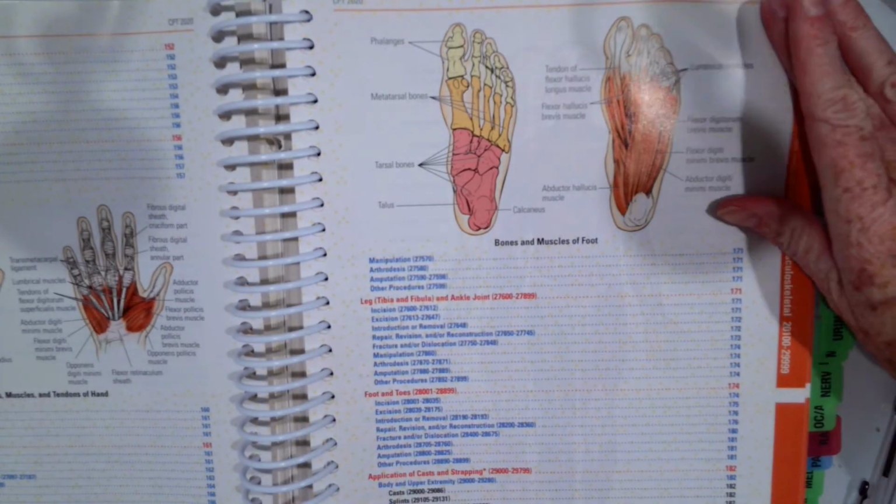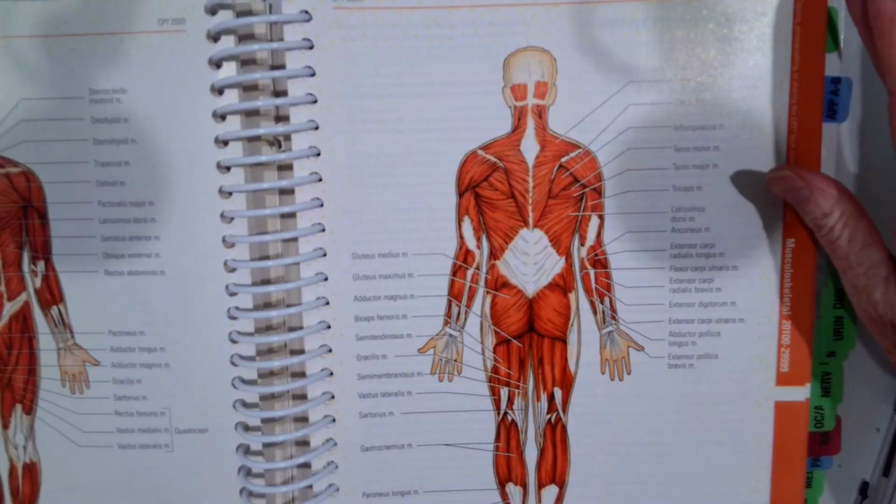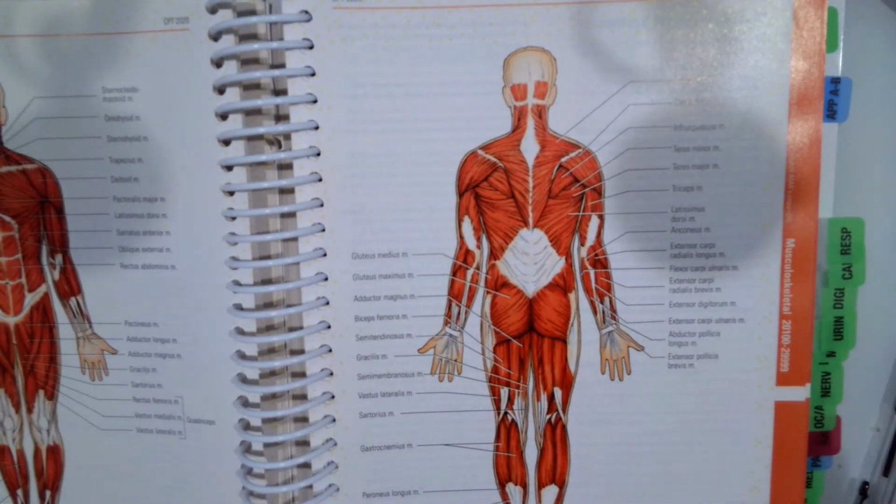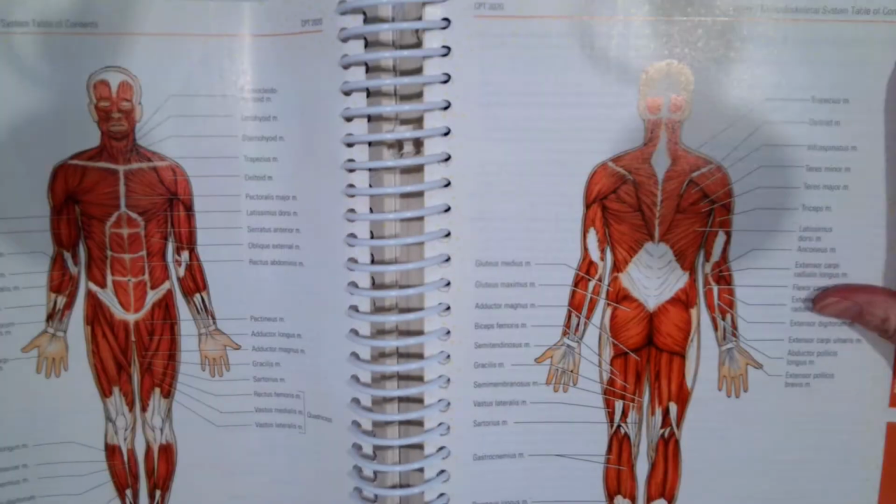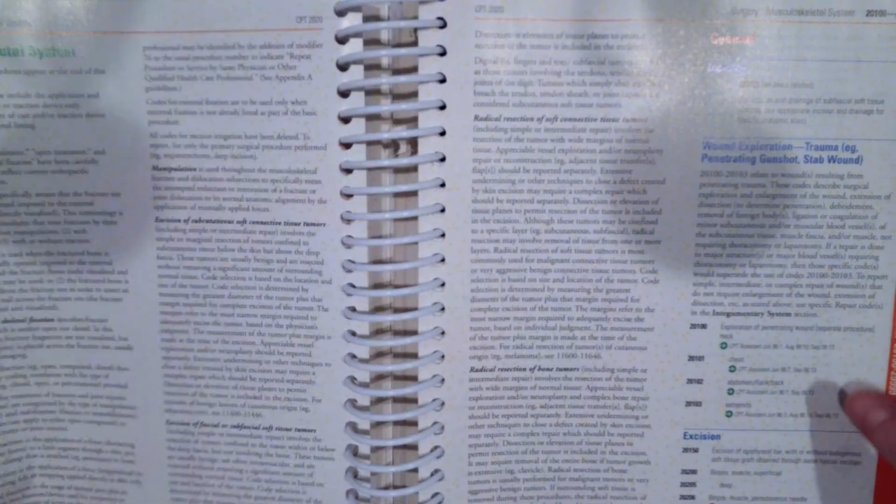A few pages of this, then you can have all the muscles, two pages of those, and then some great information about the definitions we use when we're coding musculoskeletal procedures, such as what's a closed treatment, what's an open treatment, what's percutaneous, what's manipulation, excisions, and radical resections.